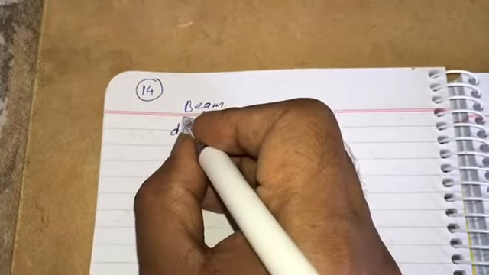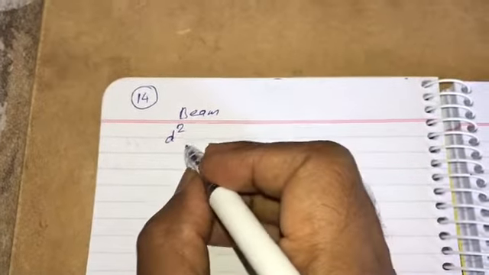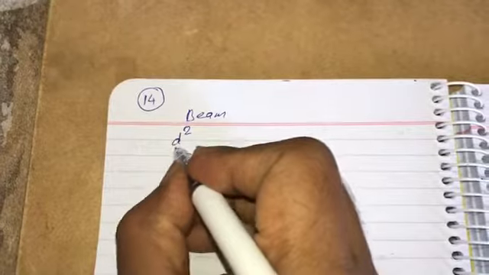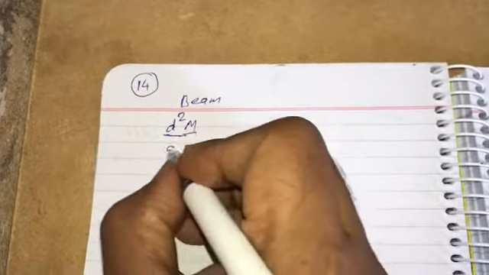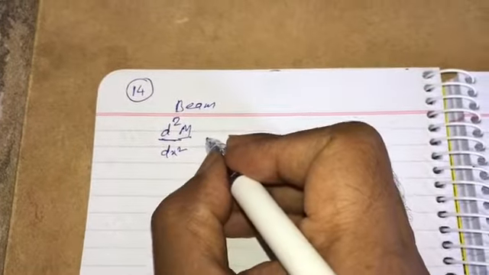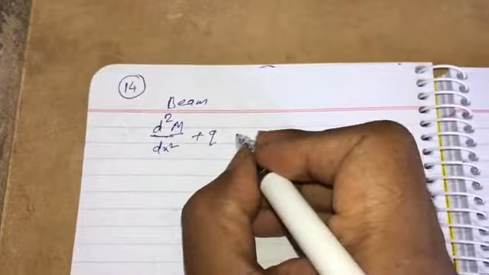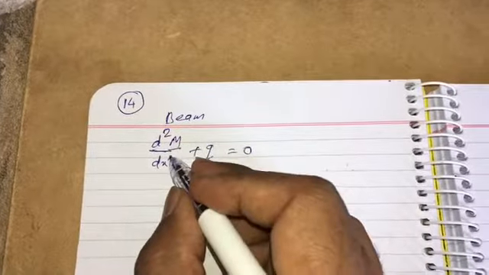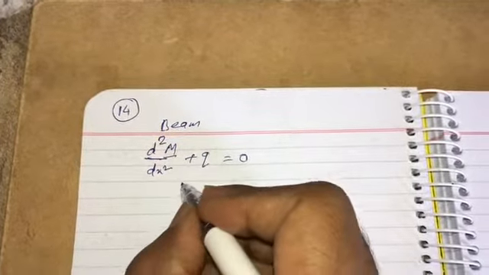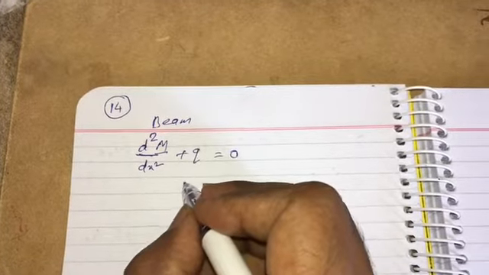The strong form that we got was, either you can write it as d squared M over dx squared plus q equal to 0, and this is in terms of M.